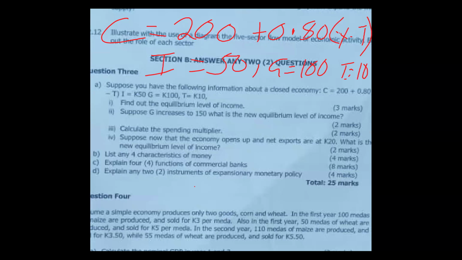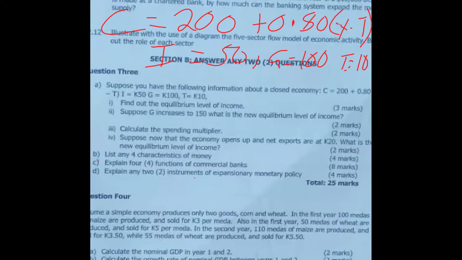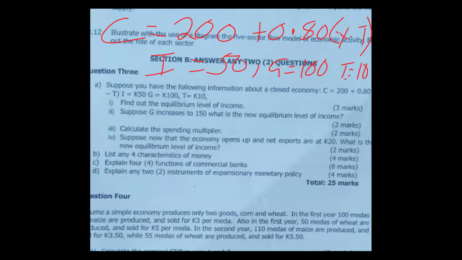All right. And so you are required to find out the equilibrium level of national income, Y. So how do we find Y? How do we find national income based on the data that we have? First of all, I want us to remember that there are 3 approaches that are used to account for national income.